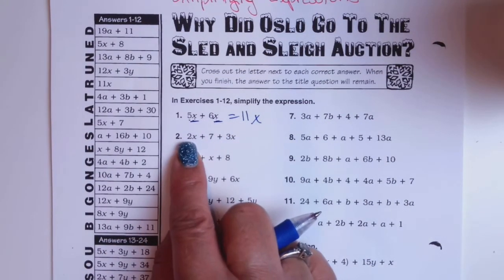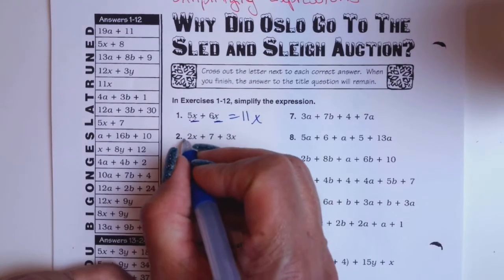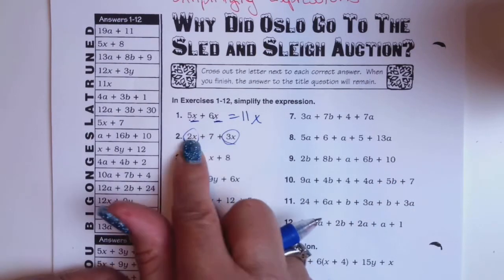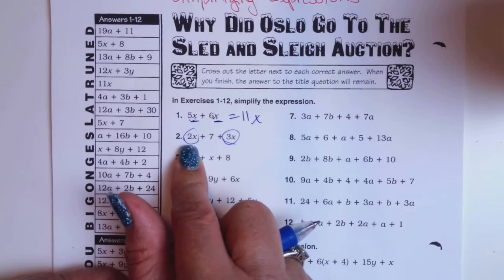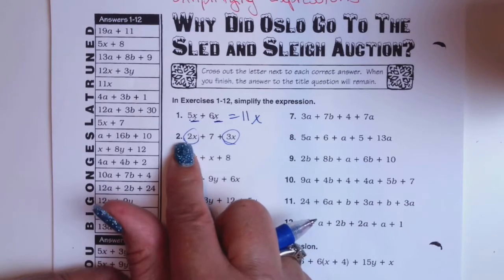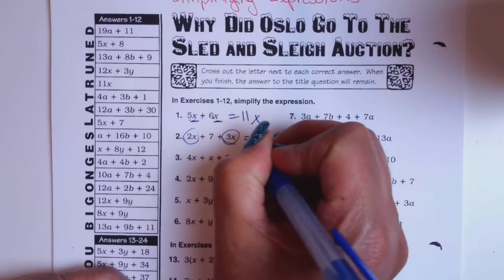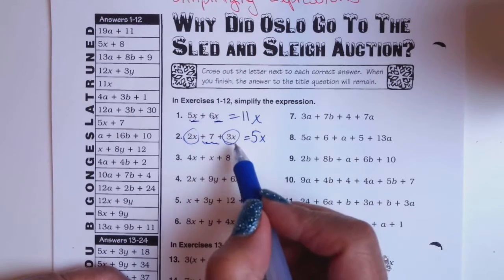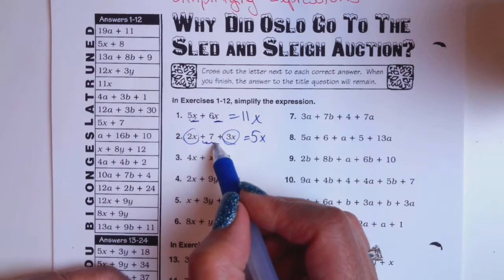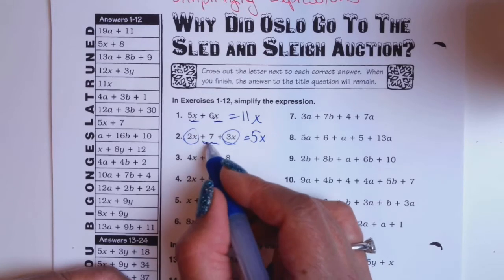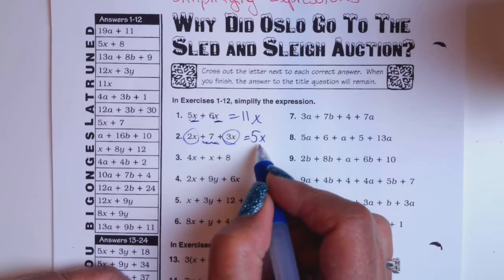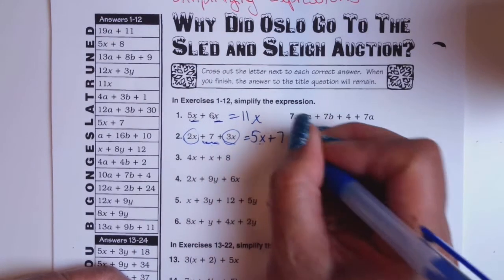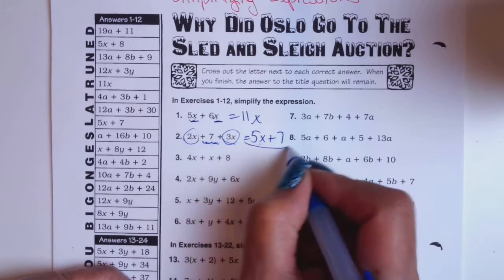Now, number 2, we have a 2x and a 3x. Those both have x in them, so they are like terms. So we can add those. 2 plus 3 equals 5. That is 5x. Plus 7 does not have a letter, which is called a variable, so we can't combine 7 with the terms that have x. We're just going to write this as 5x plus 7. And that is our answer.